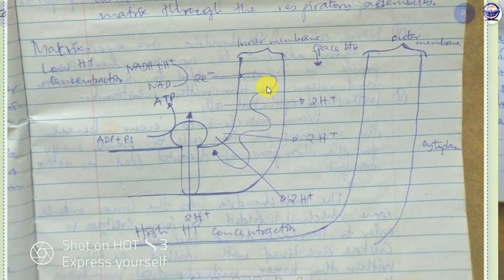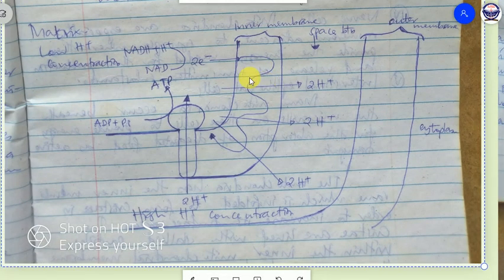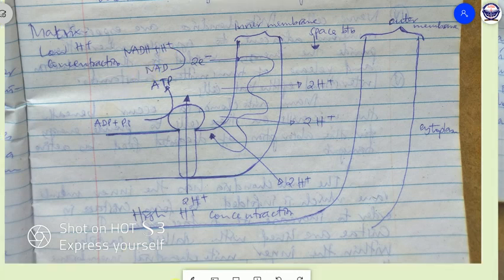Kwa hiyo hiki ndicho ambacho nilikuwa nakielezea hapa. Unaweza kuona hapa kuna matrix ina low concentration of hydrogen. Tunaanzia hapa, huyu NADH anampa huyu hapa electron.